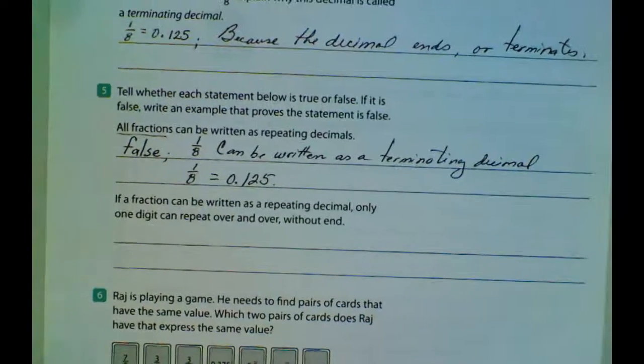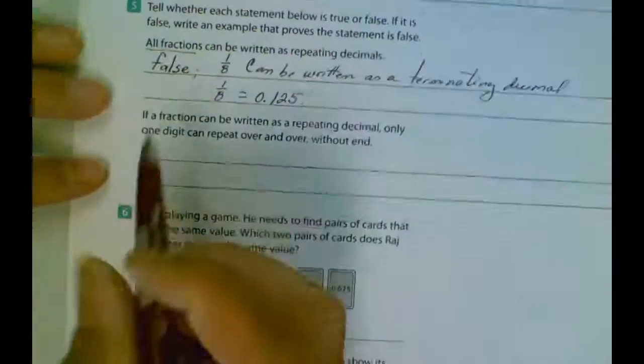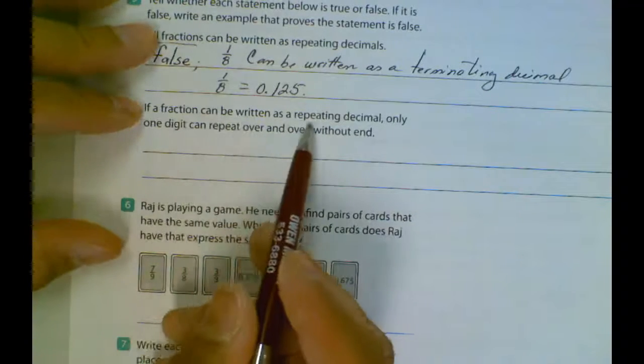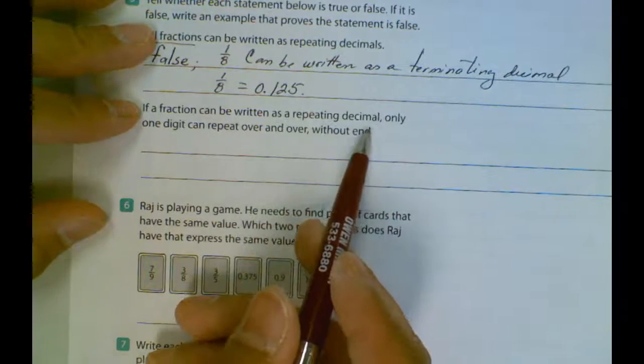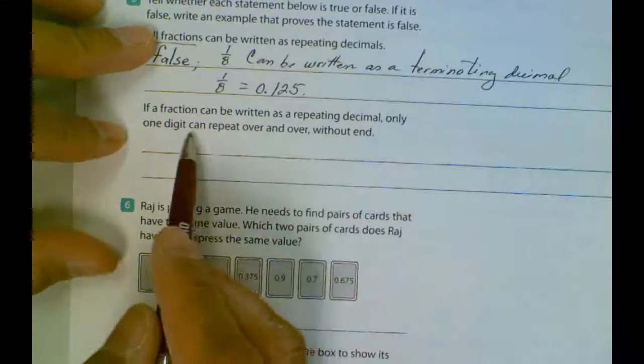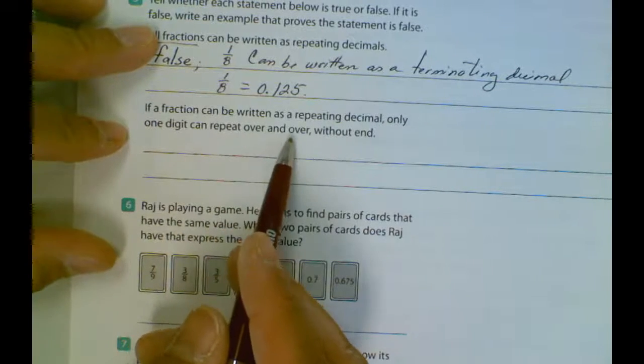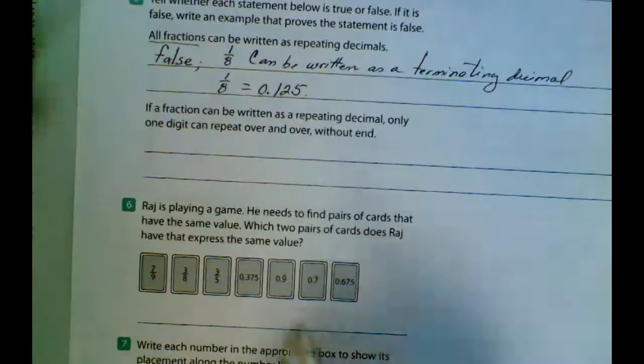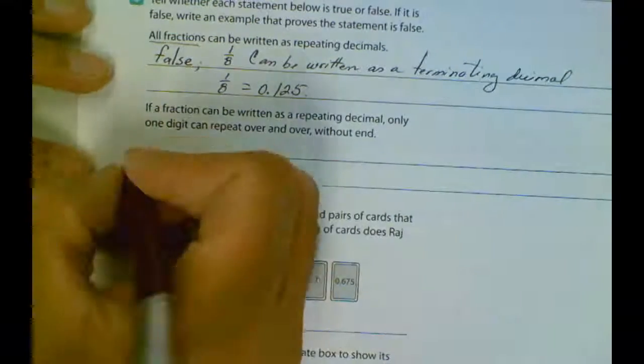And that's the solution for problem number 5. Now let's do the second part. If a fraction can be written as a repeating decimal, only one digit can repeat over and over. Well, that's not true, so it's false.